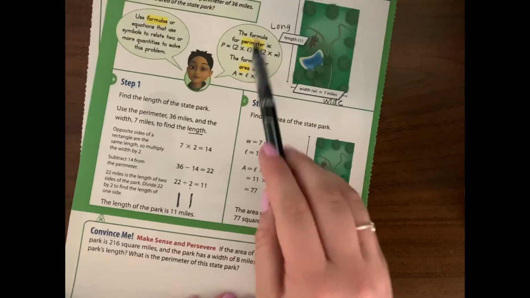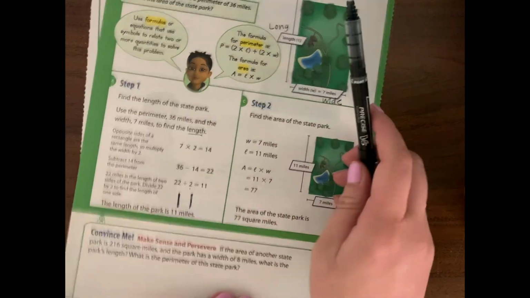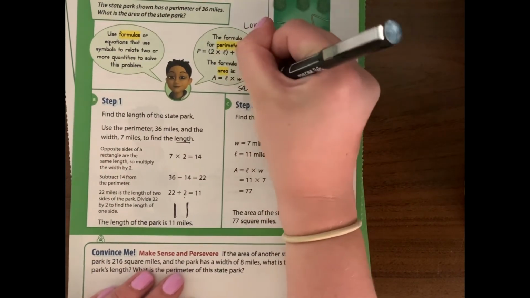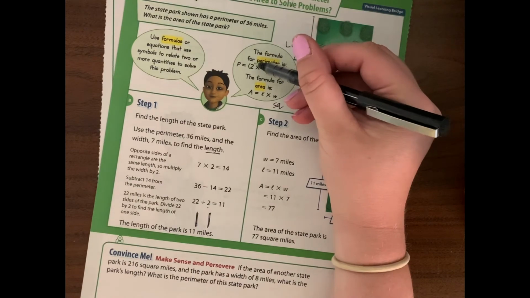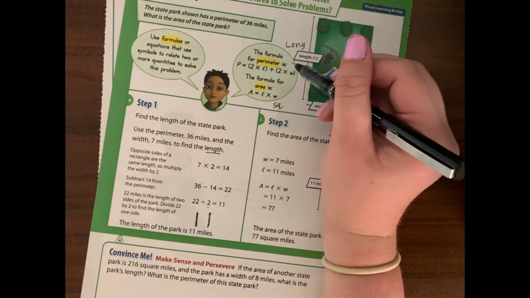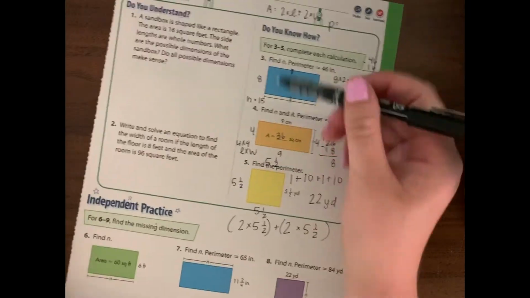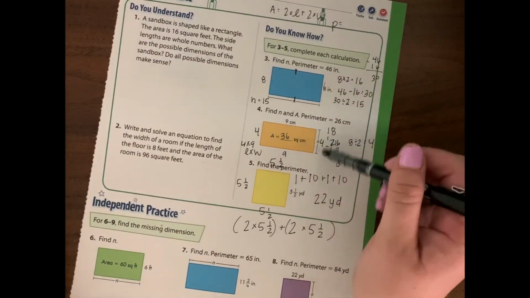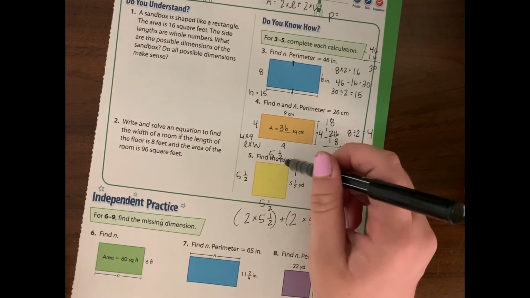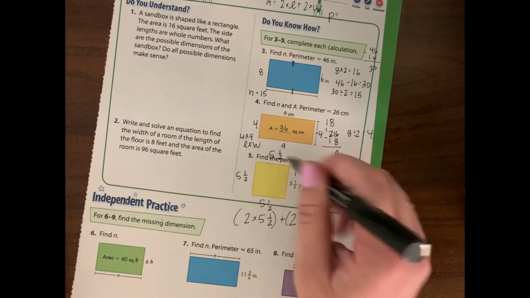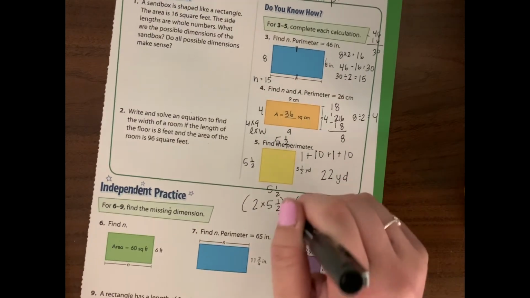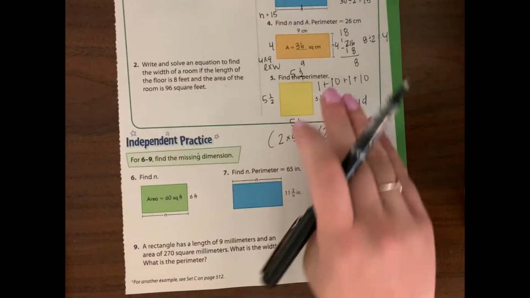Keep referencing back to this. This is a really good thing to keep in mind. Area is length times width and ends in square units. And perimeter is 2 times your length plus 2 times your width. Or you can just add up all your sides. I can add up all of this and my perimeter is going to be the same. Just like I did here, I added my fractions together here. And I get the same thing as if I plugged it in the formula. So y'all need to go through and finish these pages and check them on your answer key.